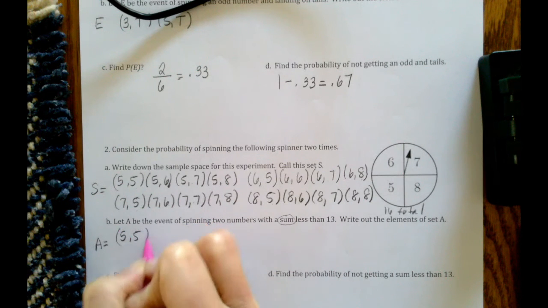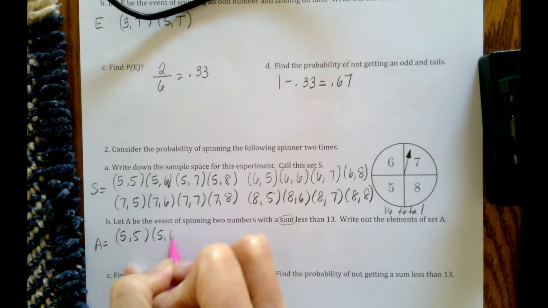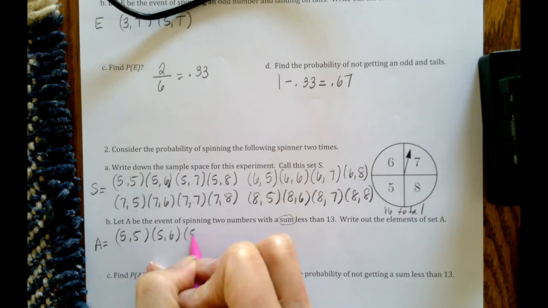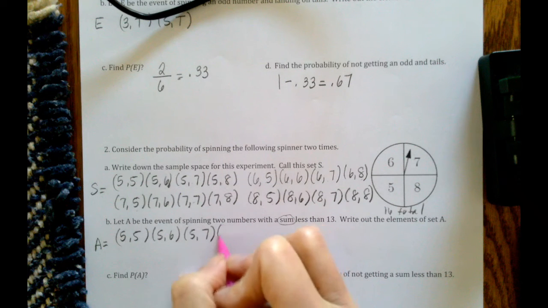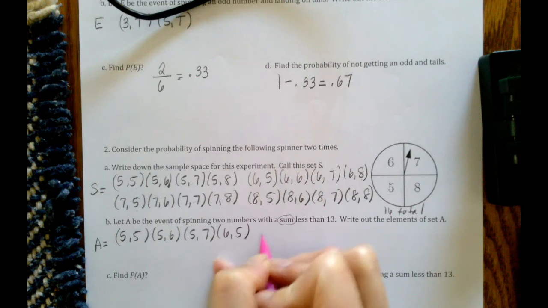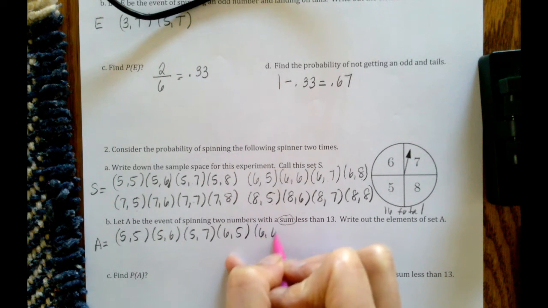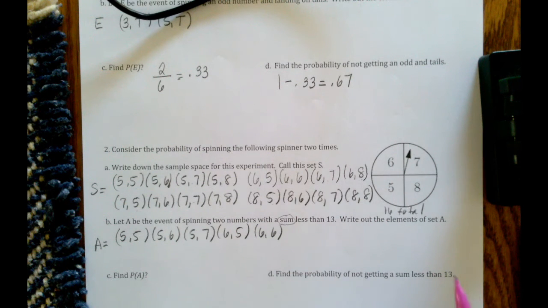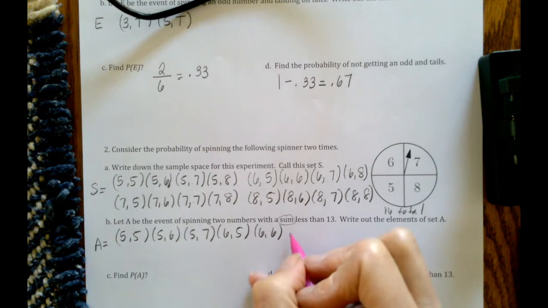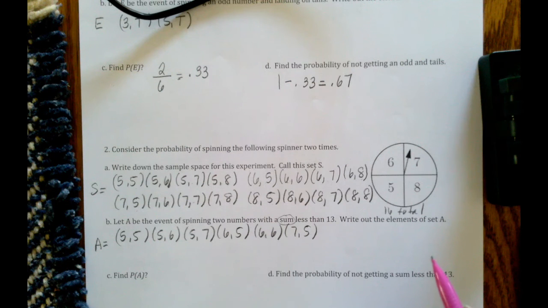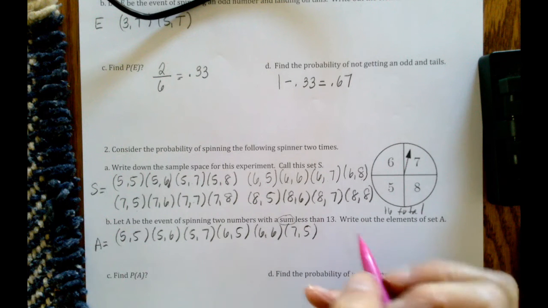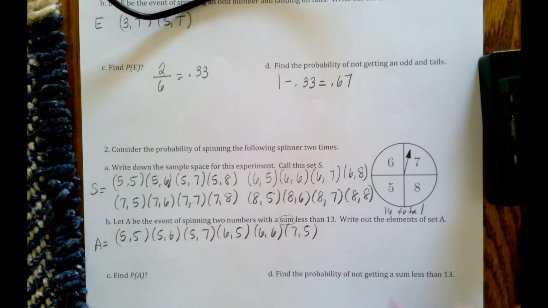5 plus 5 is 10, that's less than 13. 5 plus 6 is 11, less than 13. 5 plus 7 is 12, that's less than 13, but 5 plus 8 is 13. 6 plus 5 is 11. 6 plus 6 is 12, but 6 plus 7 is 13, and 6 plus 8 is 14. 7 plus 5 is 12, but all of the rest: 7 plus 6 is 13, 7 plus 7 is 14, 7 plus 8 is 15. And then none of the 8s work, because 8 plus 5 is 13, and then there's 14, 15, and 16.